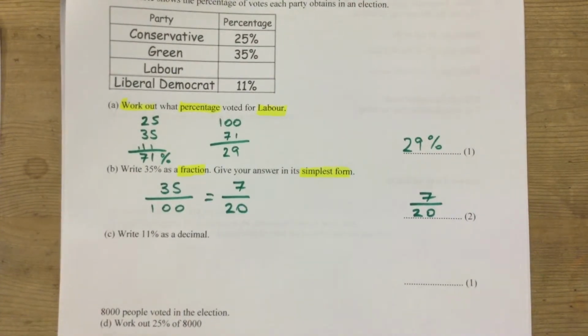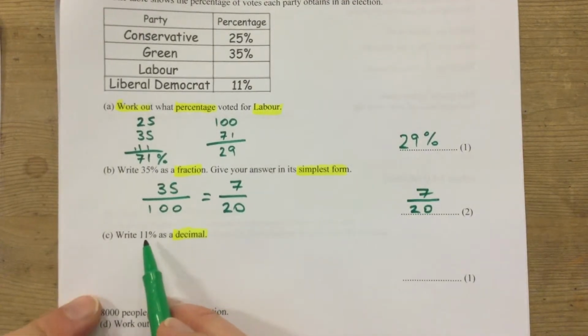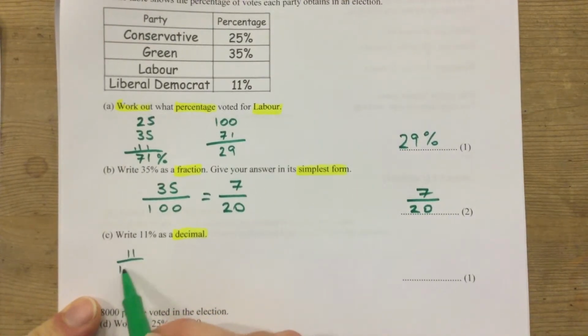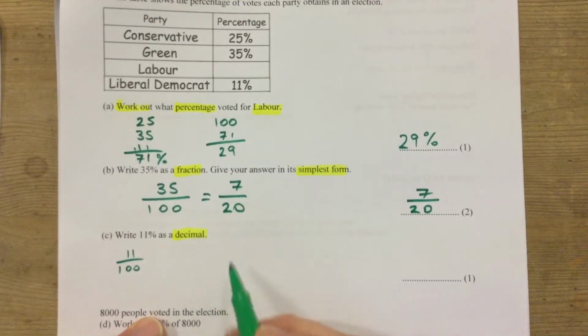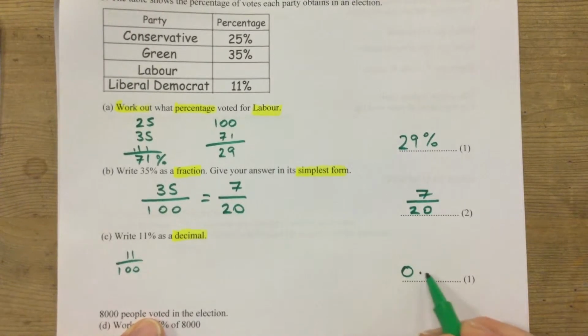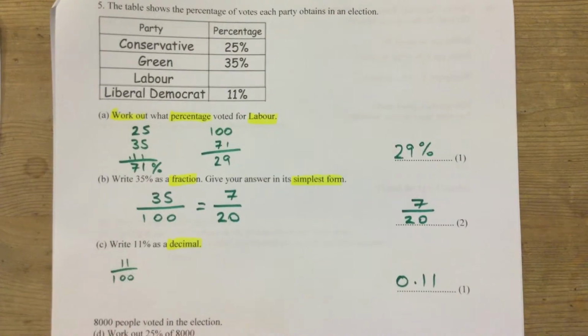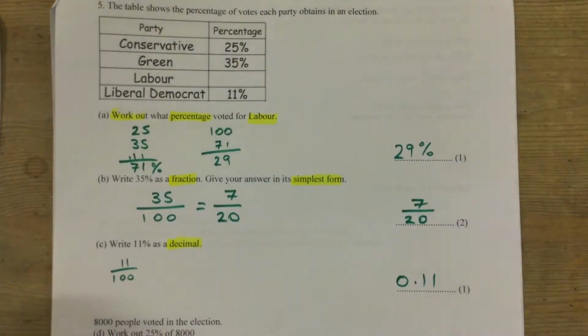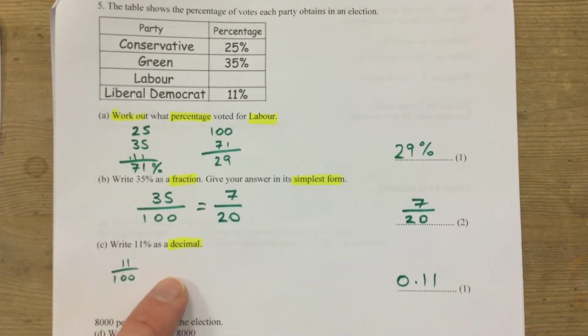Okay, now we're writing 11%, and this time it wants us as a decimal. 11% is 11 out of 100. If you divide by 100, you move everything 2 columns to the right. 11 hundredths, we couldn't write them both in the same column, so we'd have to move 1 across. Whichever way you do it, 0.11. So whether you find it easier to go to a fraction first or straight to a decimal, 11%, 0.11. Key thing to remember there is, in decimals, 0 equals 0%, 1 equals 100%.